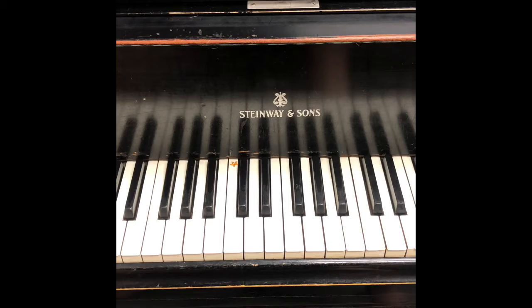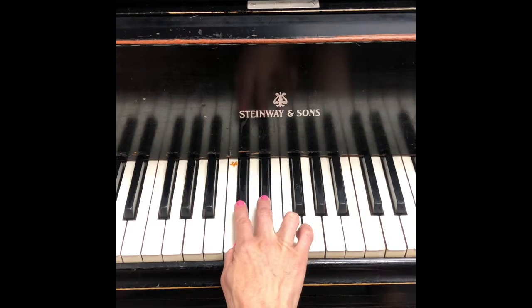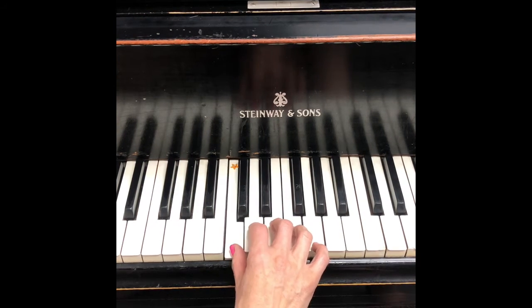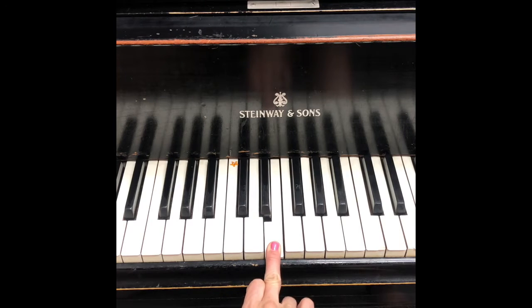Let's play F. To reach F, I'd like to go from C. C is left side of two black keys. C. Right side of C is D. Right side of D is E. F is next.